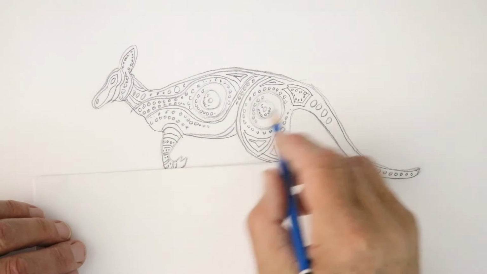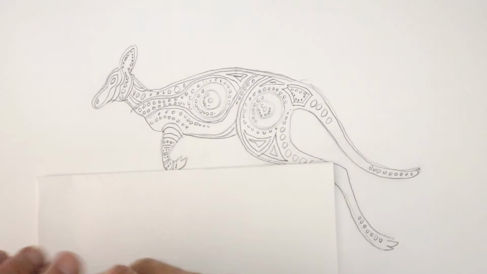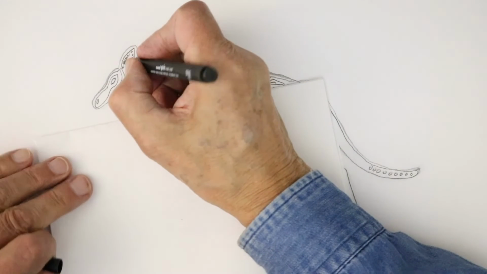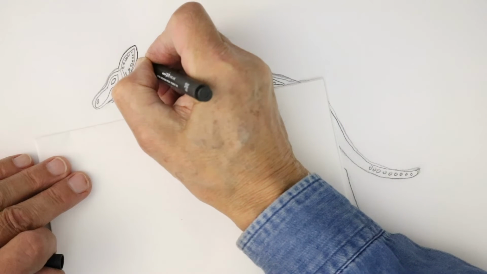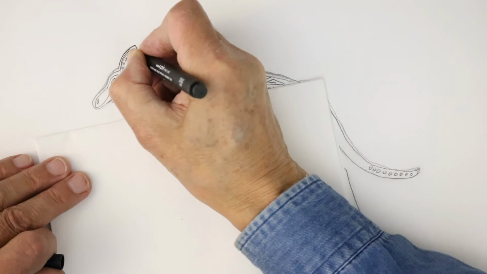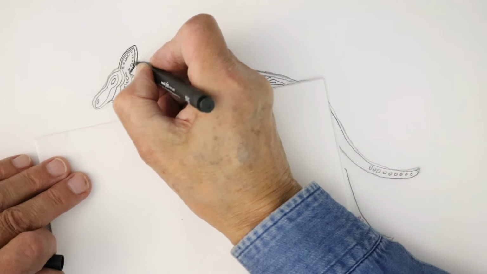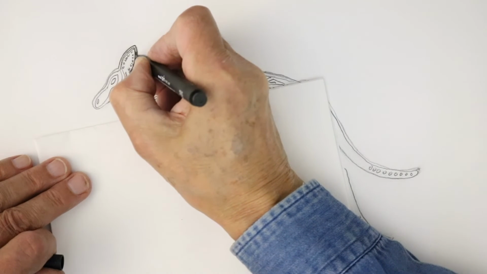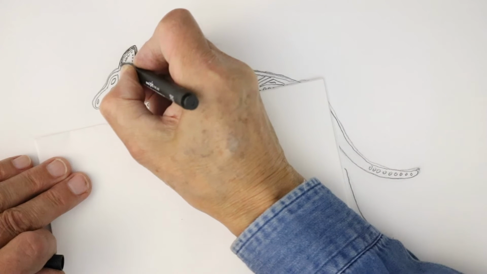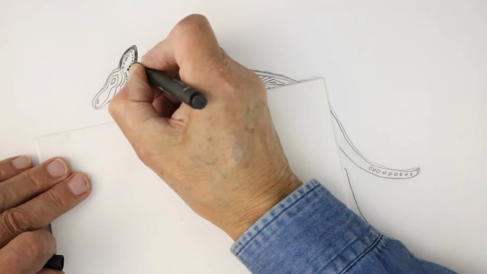So I'm going to go over all my lines with a black pen, and then I will fill in. For instance, just to show you, I'm going to go over my line here, like that, and double up the line, like that. And then once I've got the double up line, I would actually fill that in, make it black, all the way around there. And of course these little dots, they will be black too.